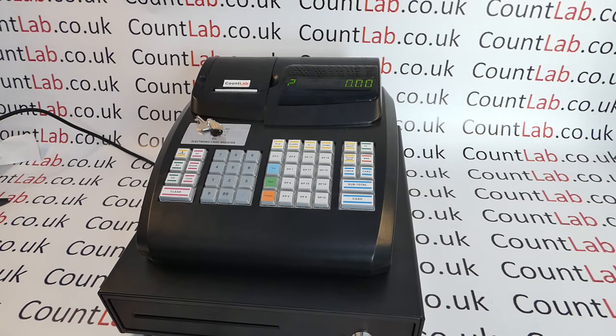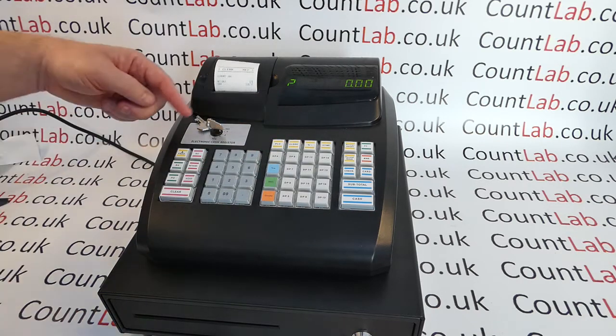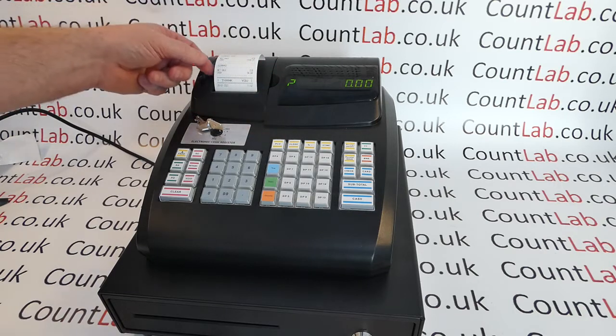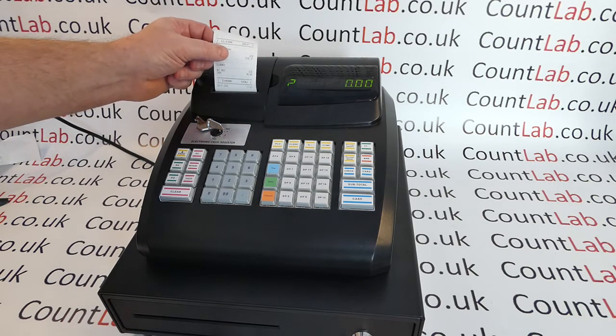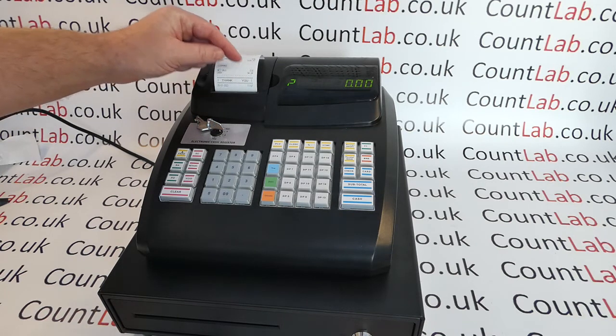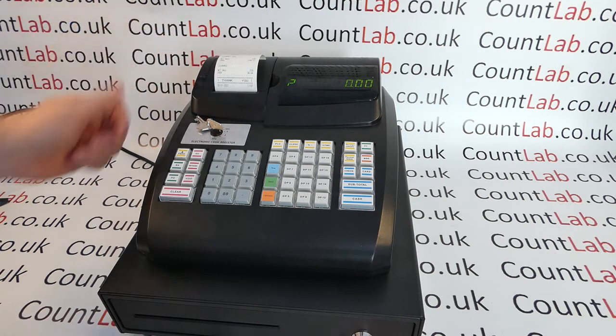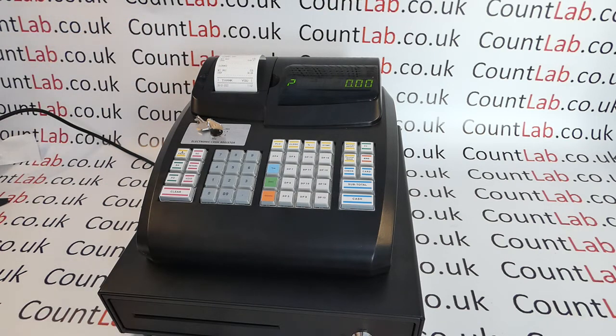The other report we also have is a clerk report. So I've got two clerks set up on this machine. So again, in the Z position, I press the clerk, and this tells me that clerk 1, John, has done 78 sales, and clerk 2 has done 18 sales, and gives you the breakdown for each operator. Again, you would only do this report if using the clerk system. You'd only do the PLU report if using the PLU system. Most people would be happy just with the financial report, which is the standard report.